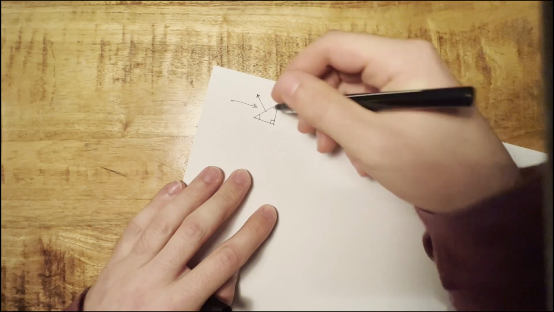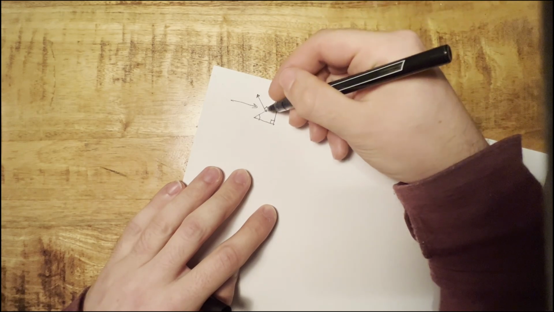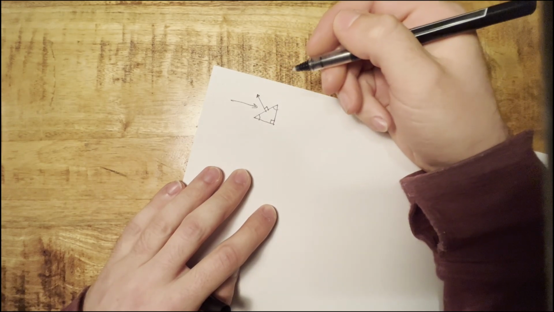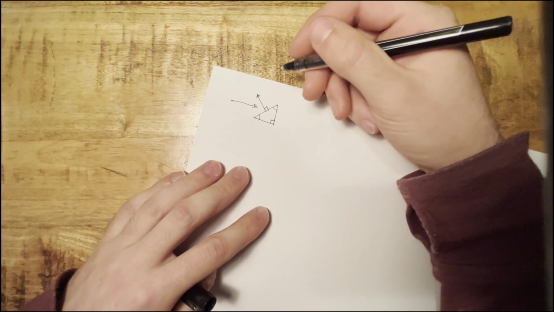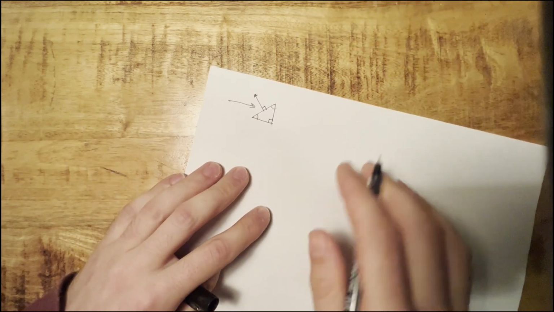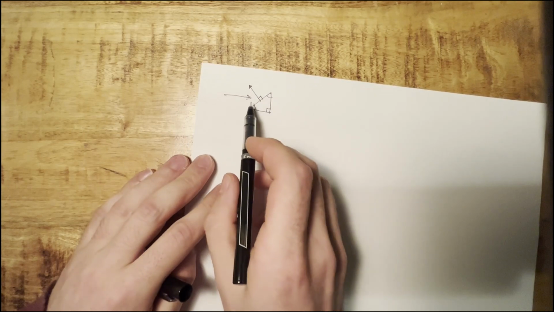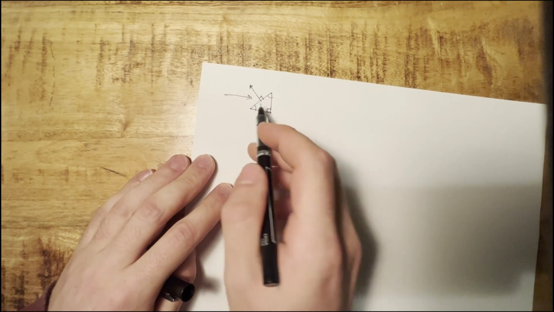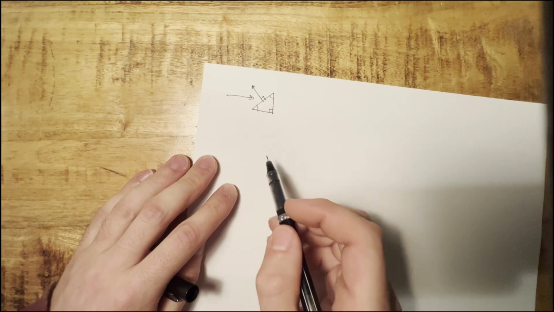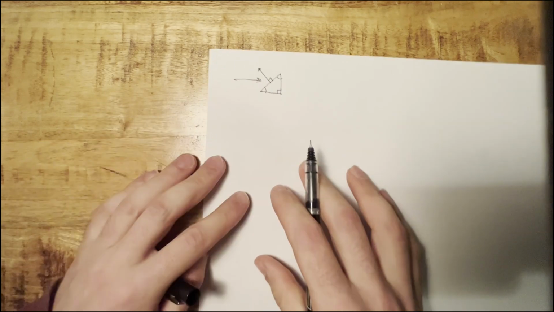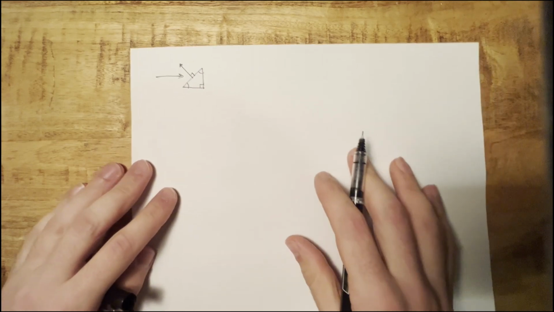In math terms, this just means that it's 90 degrees to the face of the triangle, or perpendicular or orthogonal, depending on what language you want to use. And the damage is multiplied by the cosine of the angle between the direction the projectile is going and this normal. In this case, that's going to be 45 degrees.